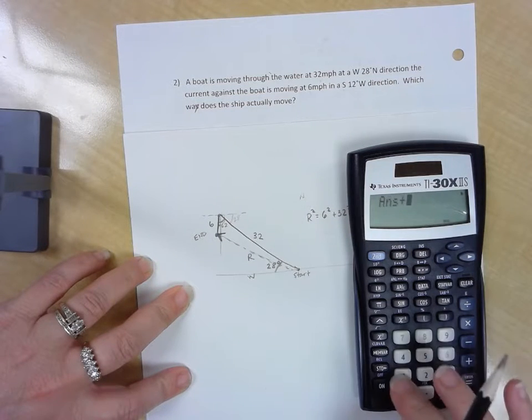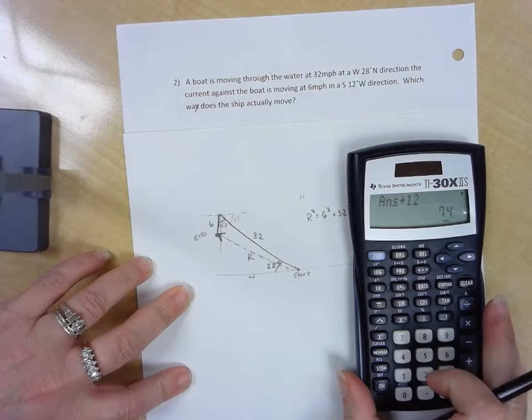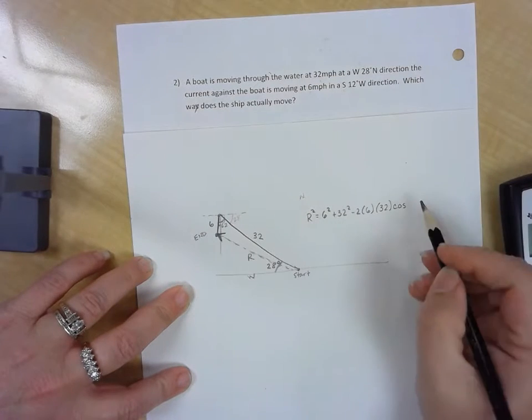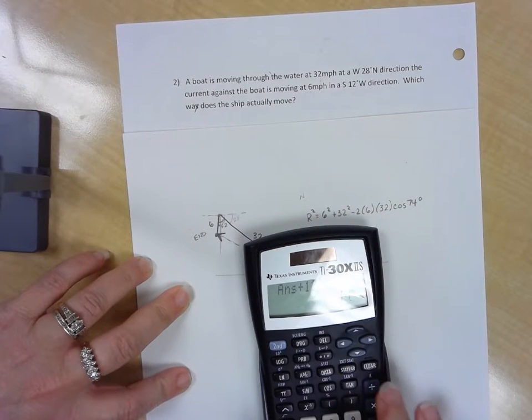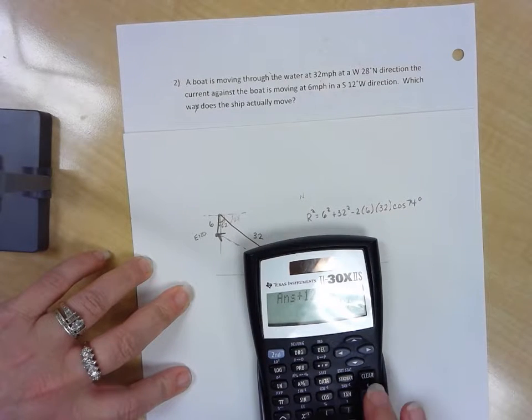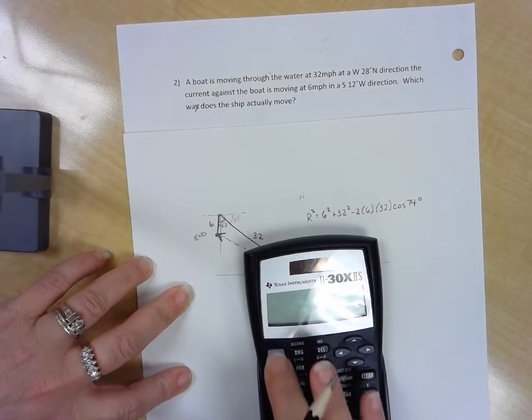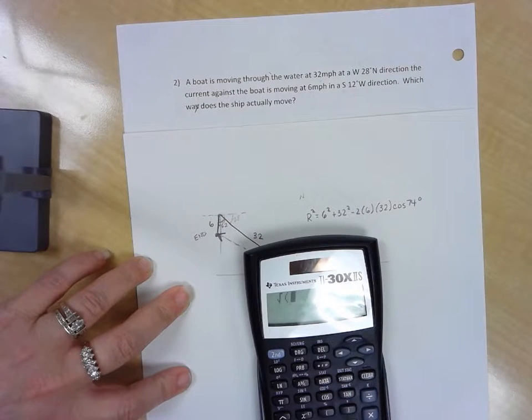So I've got 74 is my angle. Now I go back with that information and find the length of the resultant. So I'm going to do the square root of 6 squared plus 32 squared minus 2 times 6 times 32 times the cosine of 74.